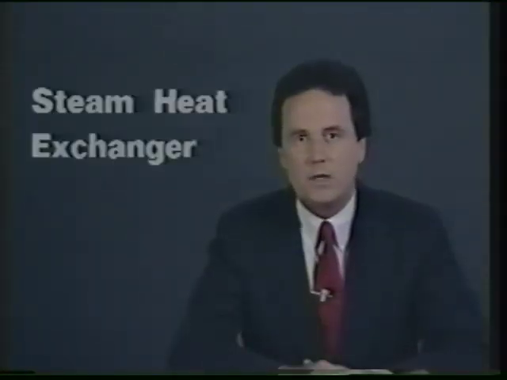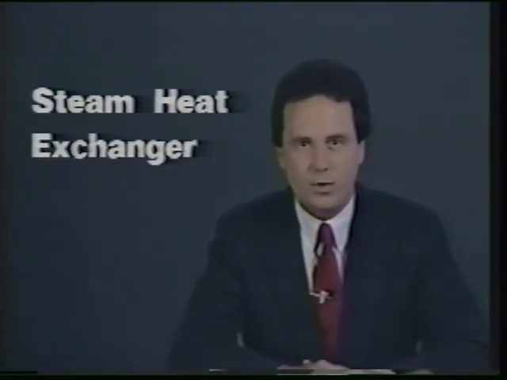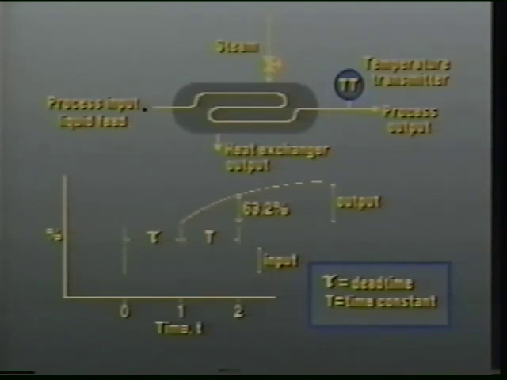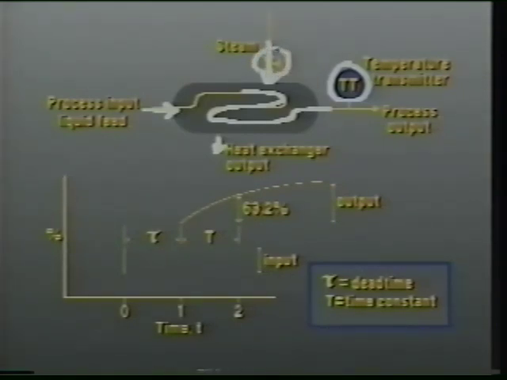A practical example of a first-order lag plus dead time process is a steam heat exchanger. In this diagram, a process liquid feed stream moves through the heat exchanger, picking up heat, which is given up by the steam, which is also moving through the heat exchanger. The output, or controlled variable, is the temperature of the outflowing process feed stream, as monitored by a temperature sensor. The input, or manipulated parameter, is the rate of flow of the steam.